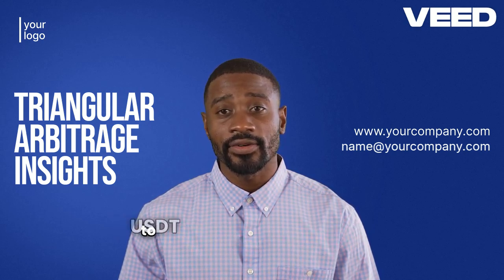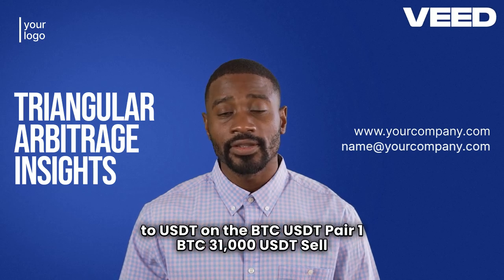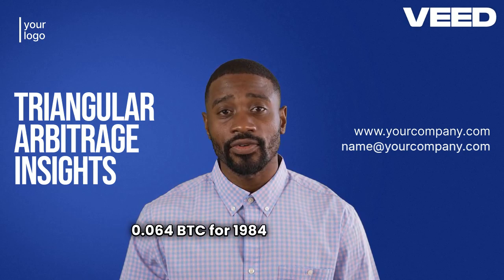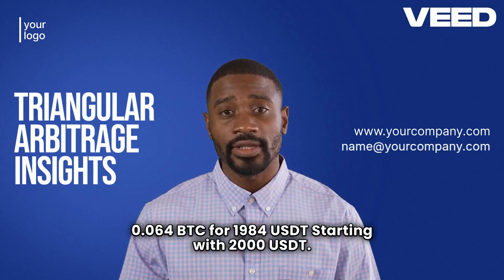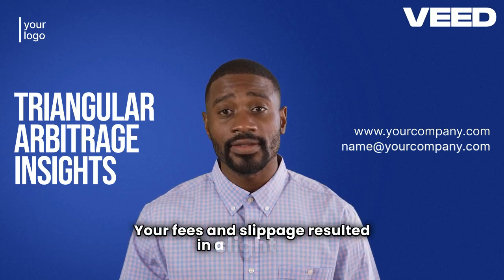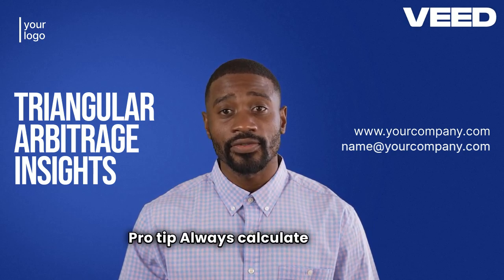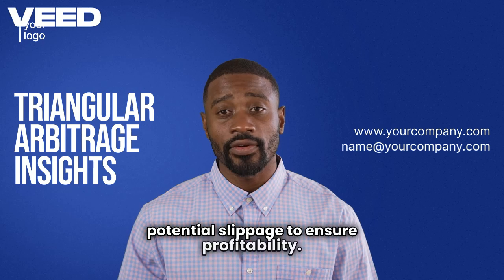Step 3, BTC back to USDT. On the BTC USDT pair, 1 BTC equals 31,000 USDT. Sell 0.064 BTC for 1,984 USDT. Starting with 2,000 USDT, you end with 1,984 USDT. Your fees and slippage resulted in a slight loss. Pro tip: always calculate fees and potential slippage to ensure profitability.